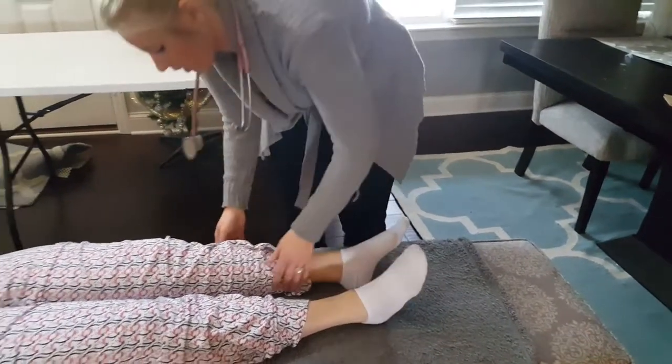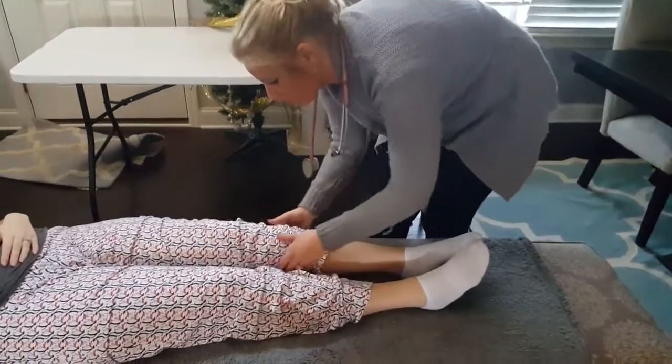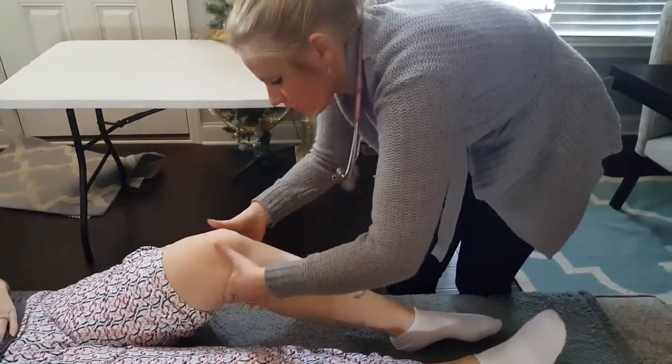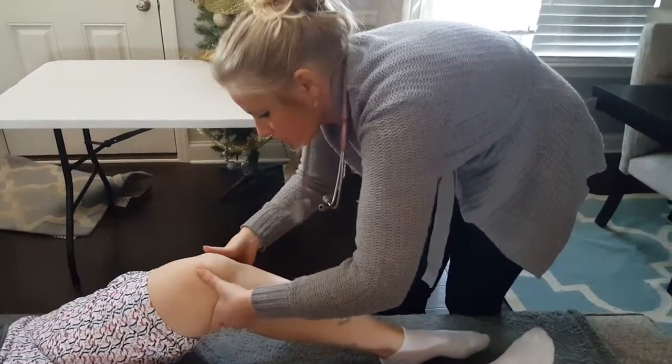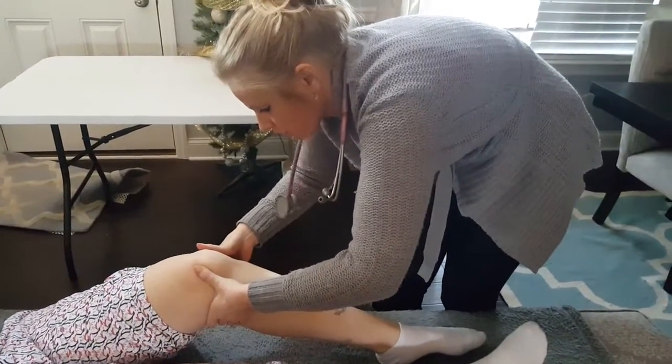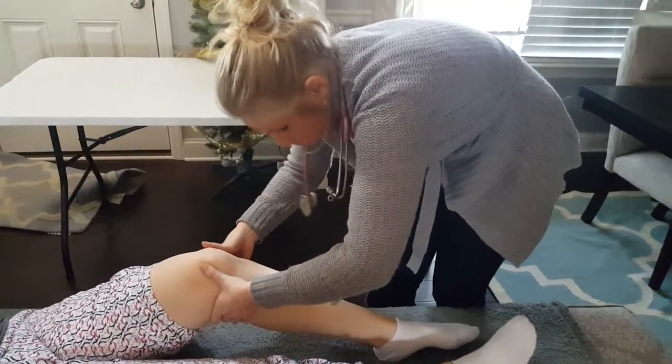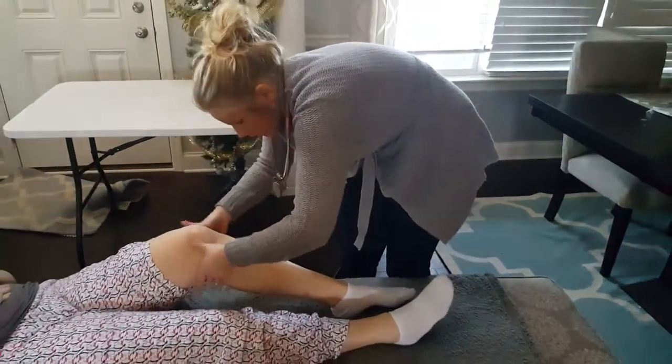And to check a popliteal, I'll have you bend at the knee. And you want to put your hands around using all four fingers to best assess it. And then I have a +2 popliteal. So all pulses are +2 and normal. And that concludes our assessment.